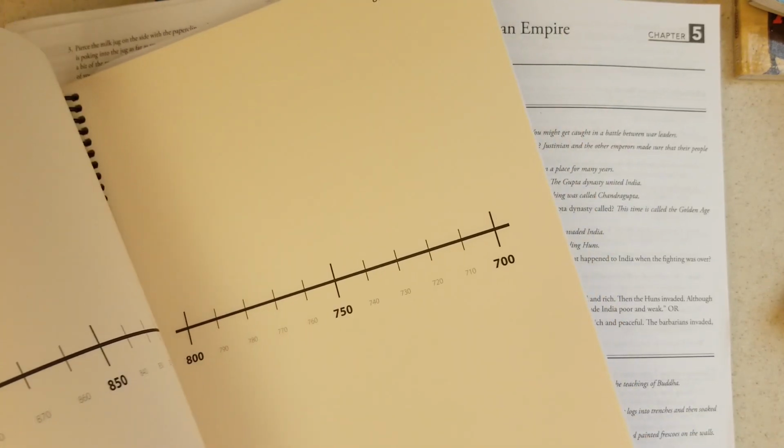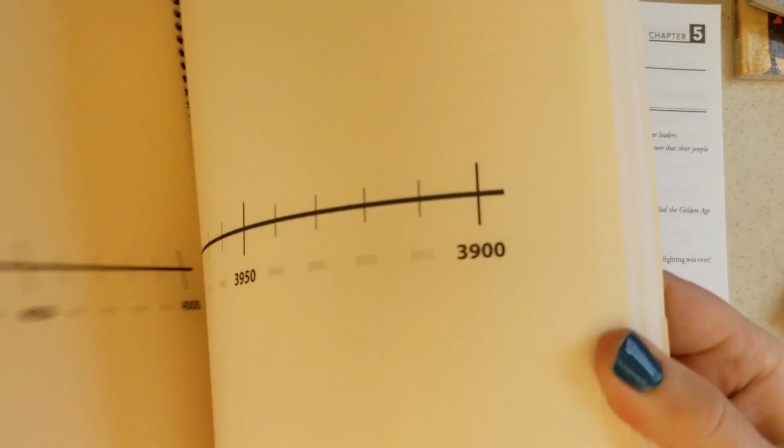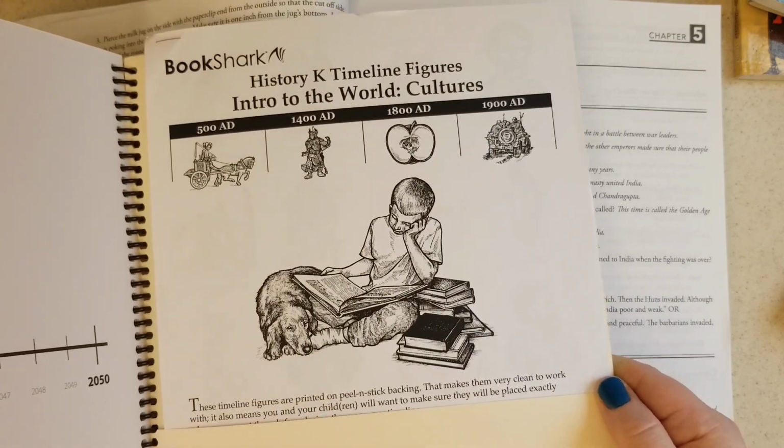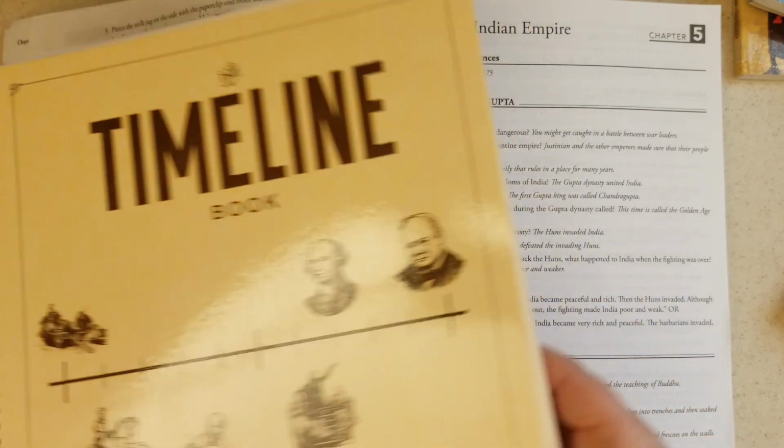We also will be using this timeline book to put some of the timeline figures in here. It just looks like that, basically. Let me show you. It looks like that. It's just blank pages. And then here are the Bookshark timeline figures that they gave me when I got this book.